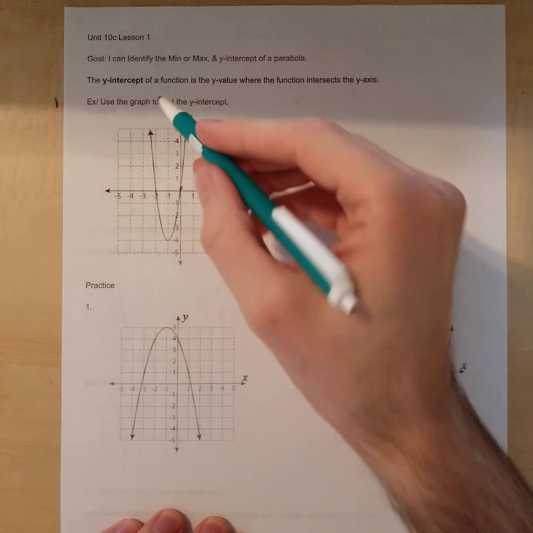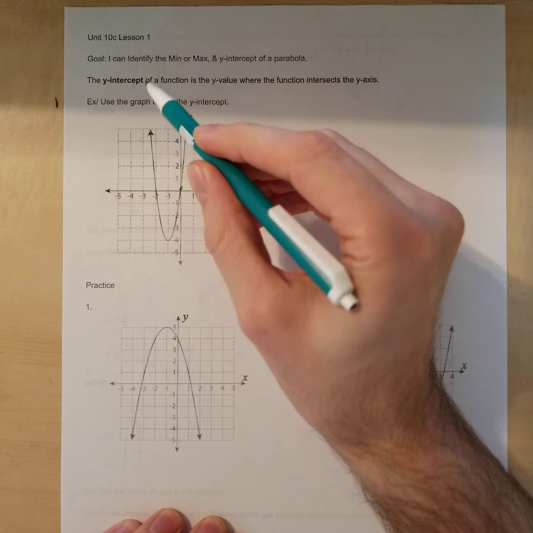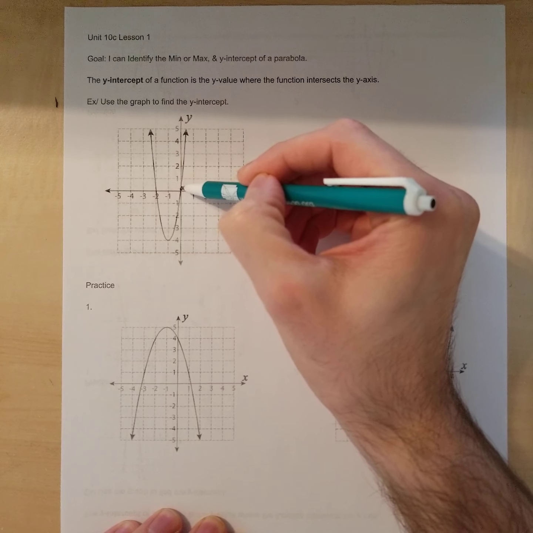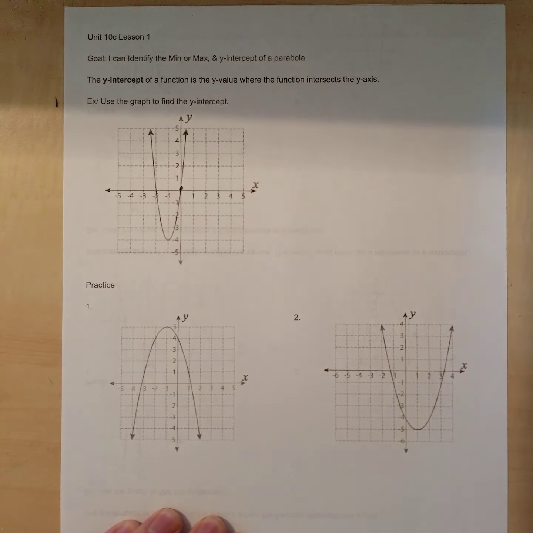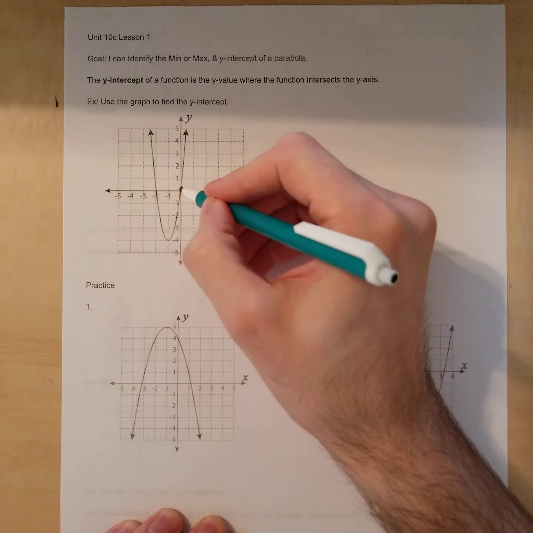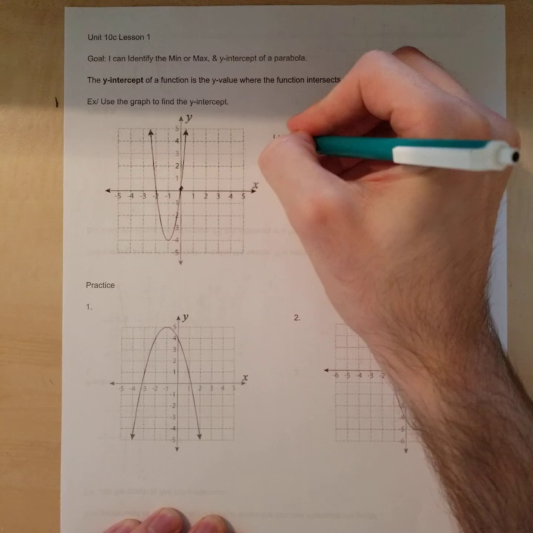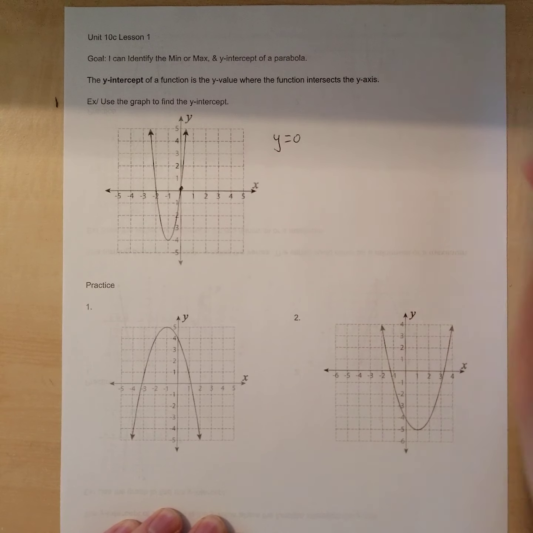So we can look at this parabola here, the graph of a quadratic, and it comes down and crosses right through where the value of x is 0 and the value of y also happens to be 0 here. So the y-intercept of this will be y is equal to 0. So in these practice examples, you're going to look at where the graph crosses the y-axis and record the y value. Pause the video and try that now.